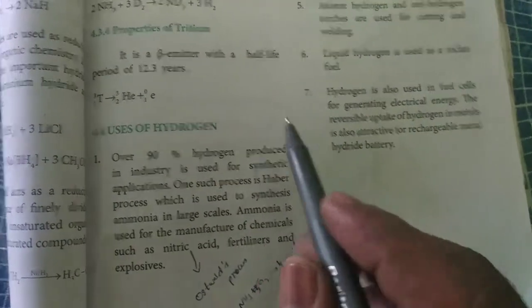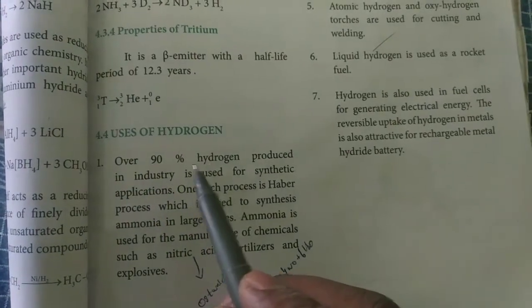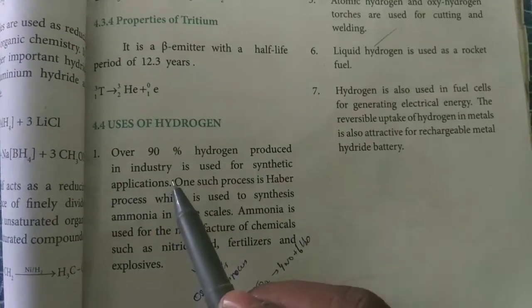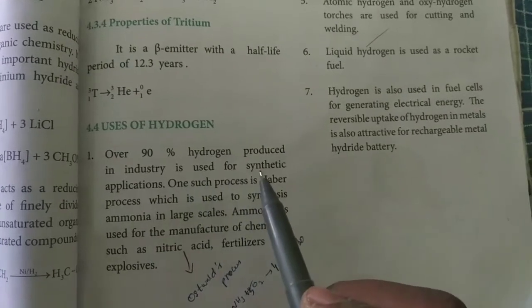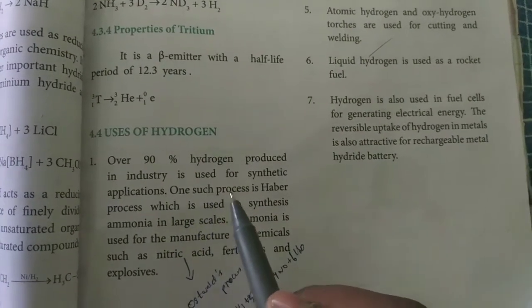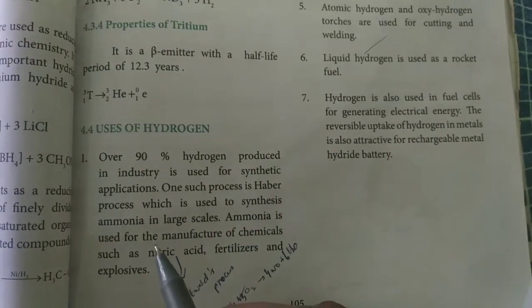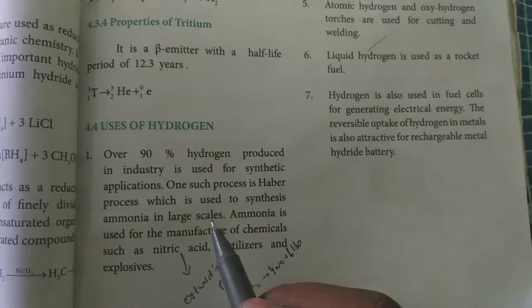Okay, students. Next one is uses of hydrogen, 5 more questions. Over 90% of hydrogen produced in industry is used for synthetic applications. One such process is the Haber process, used to synthesize ammonia on a large scale.